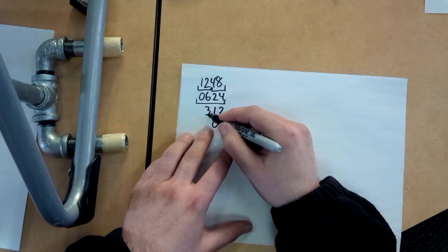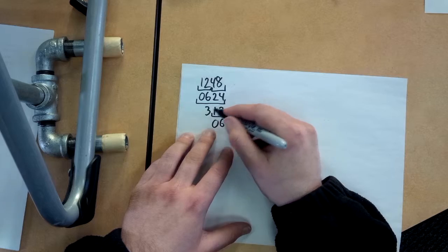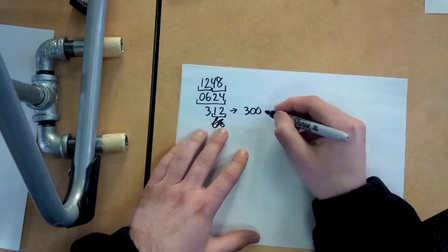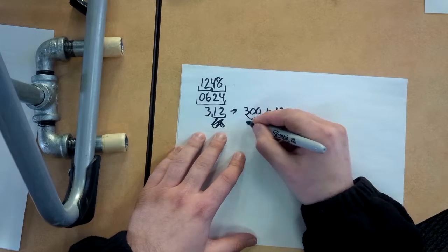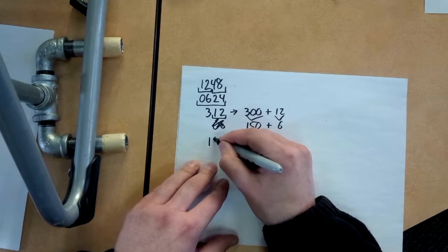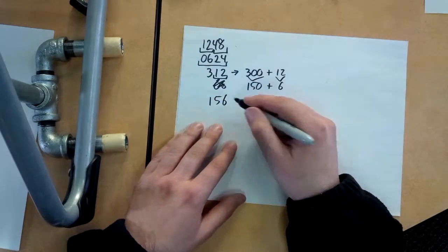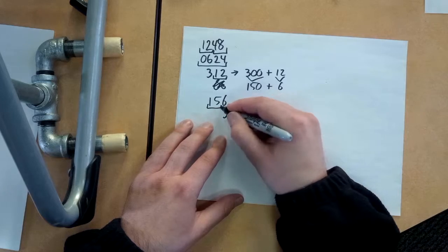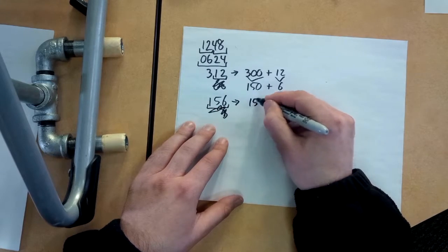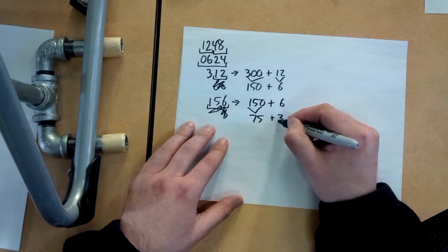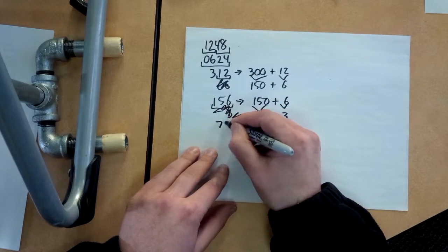Wait a second, but now I've got this 300 here. So this is one where I'm actually going to have to split it up. So I can't just do that. 300 plus 12, okay, that's 150 cut in half, plus 6, so 156. Okay, 156. I'm going to see if I can do a shortcut again. That's 3, but I can't cut a 15 in half, so I'm going to have to do that again. 150 plus 6, that becomes a 75, and that's a 3. So I'm back to a 78.